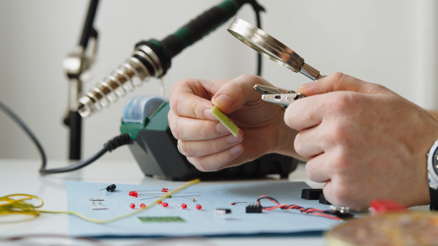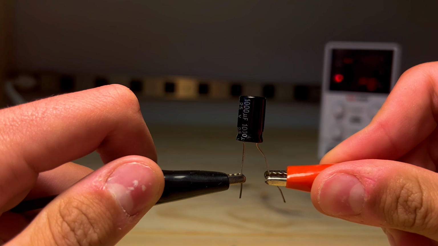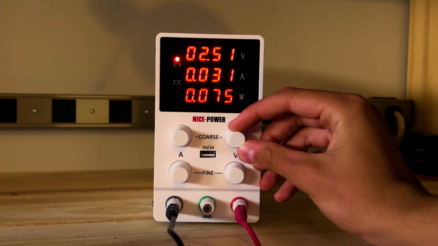Now, before we understand RC circuits, let's connect a theoretical capacitor of 1 millifarad to an ideal 50 mA constant current source. After 1 second, what will be the voltage of the capacitor?